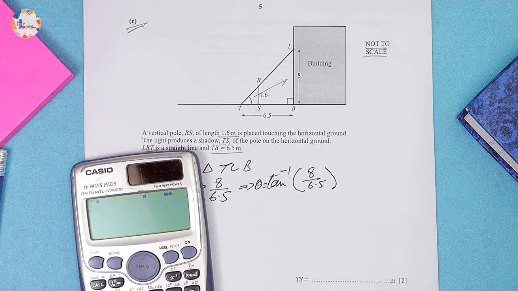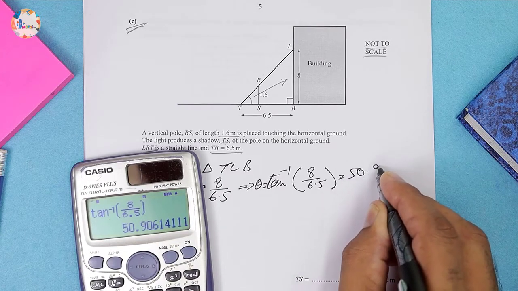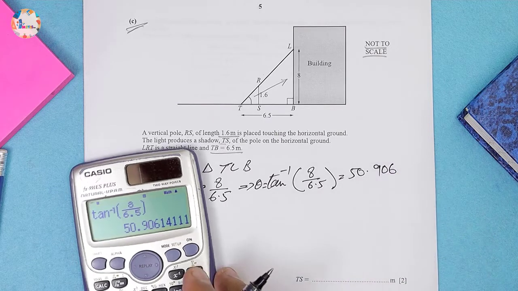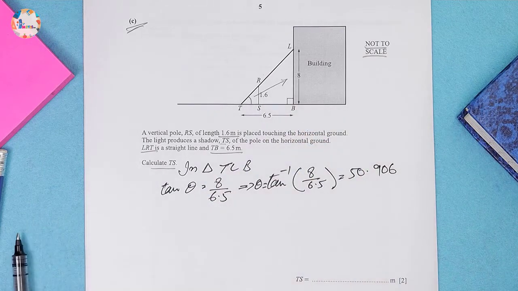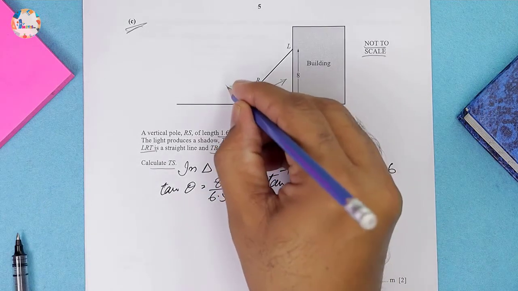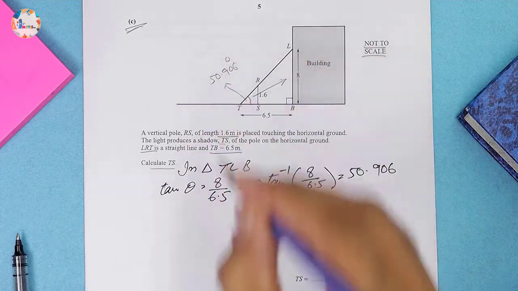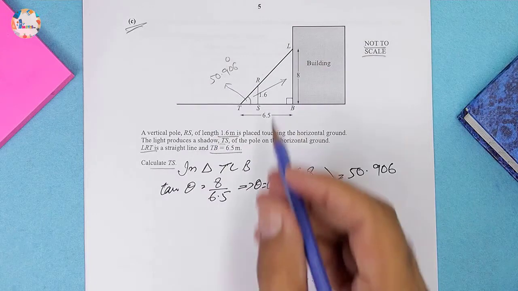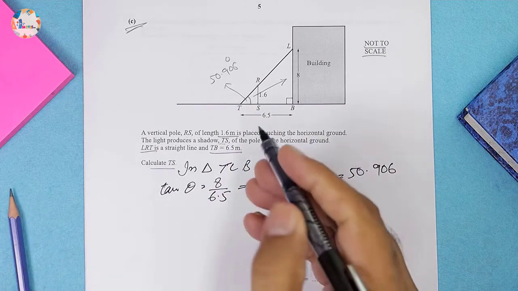This will be tan inverse of 8 divided by 6.5, and this will result in 50.906. So we have calculated this angle, and this angle is 50.906 degrees. Now we can consider this smaller triangle RTS or TSR.